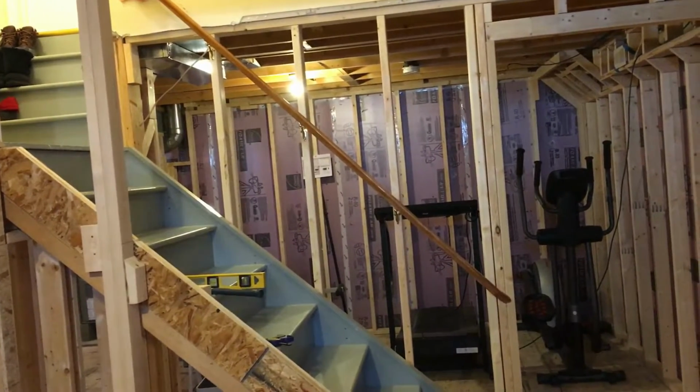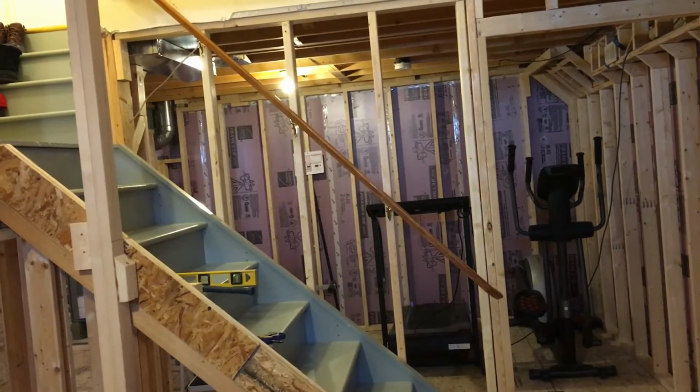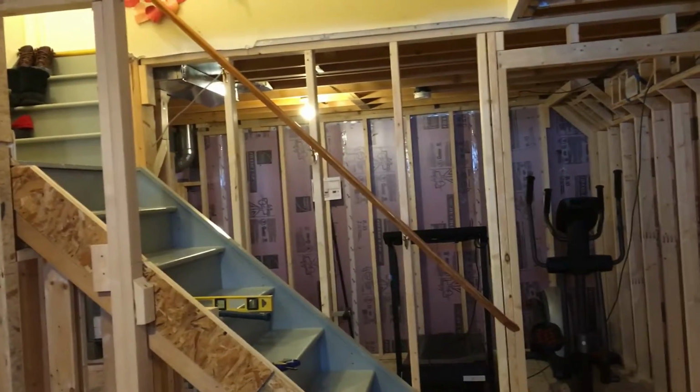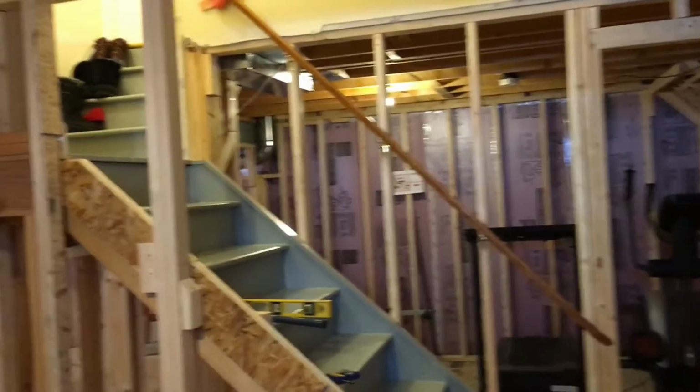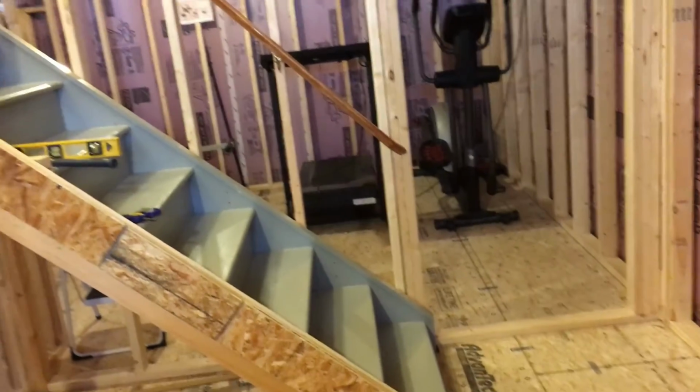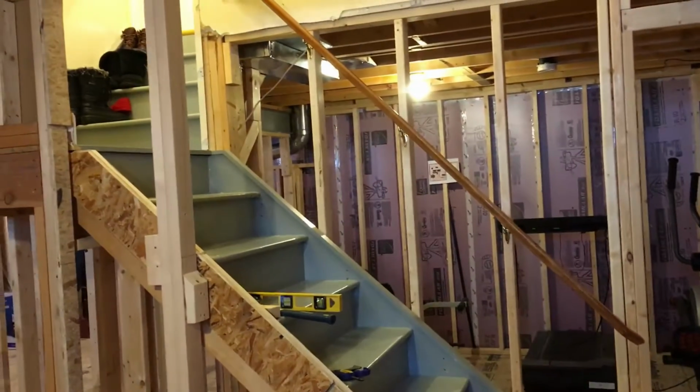And so I've used about 31.5 inches as my rough height measurement, and I've realized I can go up to about the 7th step. So that's going to give me a nice open area right from where you see that double stud right now, all open all the way down through to the bottom of the stairs. And then I'll build a banister accordingly.